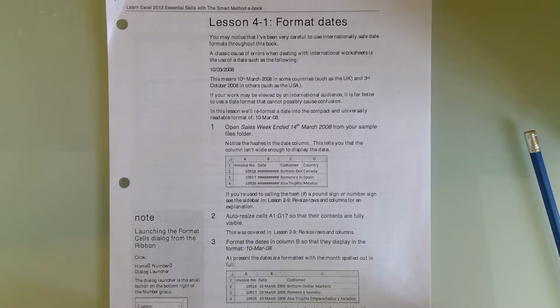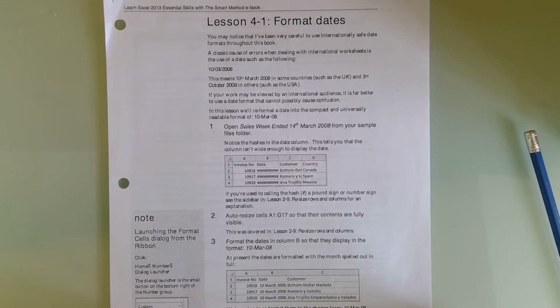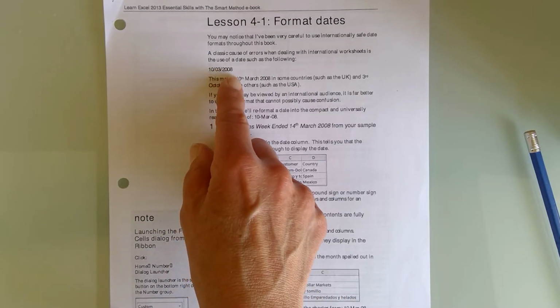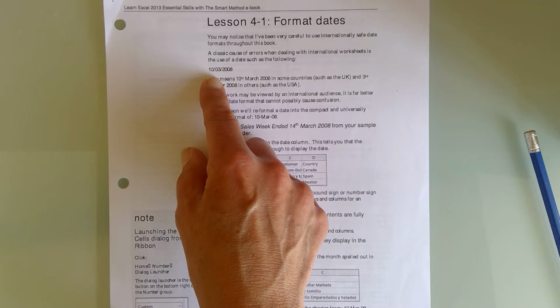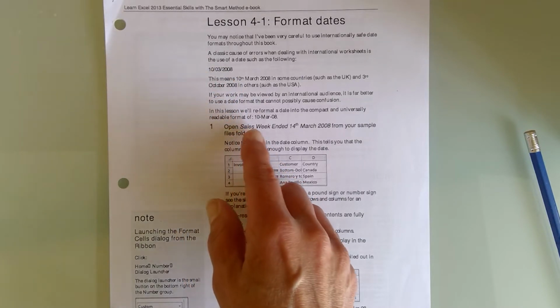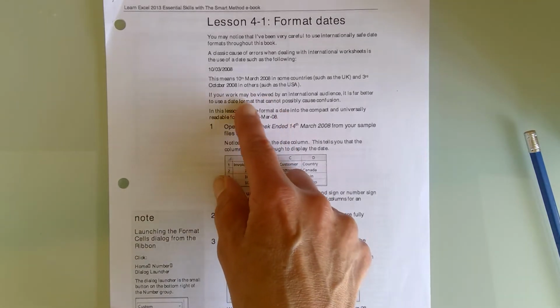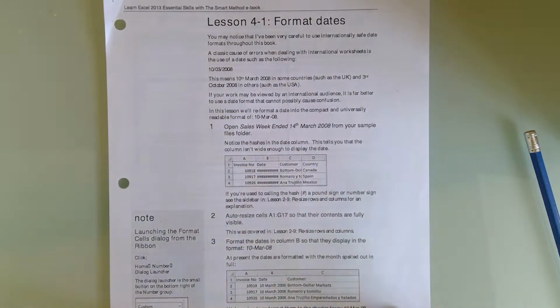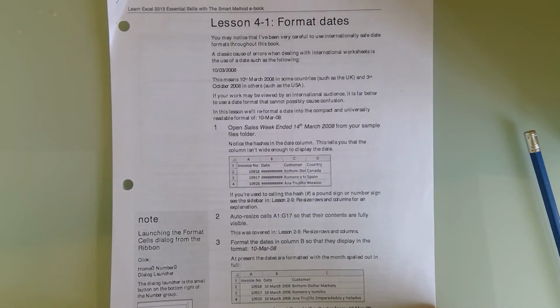So the first thing that we're going to talk about is formatting dates. There's lots of different ways that you can format dates. And one of the errors when you deal with worksheets is this one over here. Do you see where it says 10/03/2008? Is this October 3rd or is this March 10th? And it's really hard to tell. So formatting of dates, sometimes this is the international universal way of doing it, and you will learn different ways as we go through this lesson.